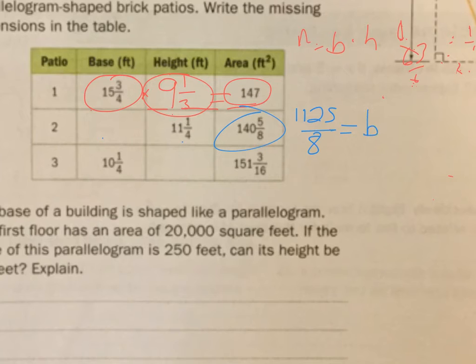So base is here, and then my height is 11 times 4 is 44, plus 1 is 45 over 4.